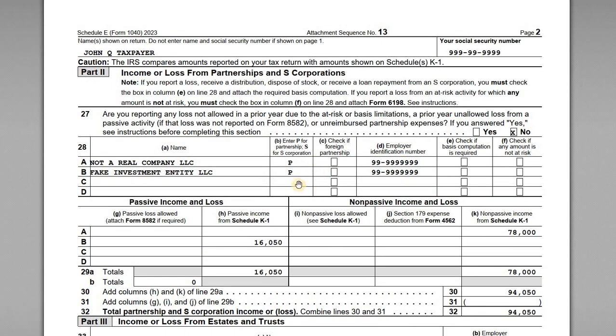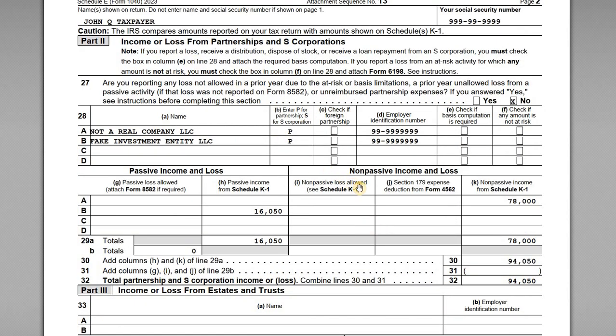Talk about Schedule E here. So the Schedule E is where we report the ordinary income. So on the non-passive income and loss section here on the right, we've got our non-passive income from Schedule K-1 of $78,000. And then that passive investment in the restaurant business is reported in column H, passive income, because we have a positive amount, right? We have some profits of $16,050.